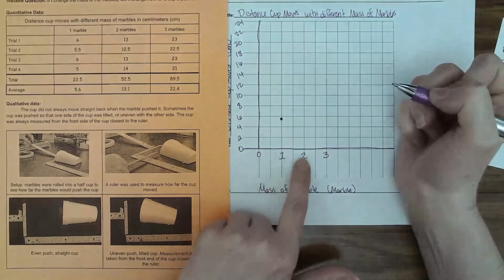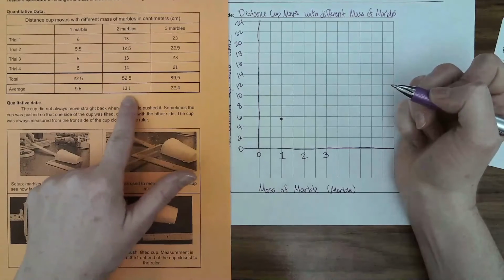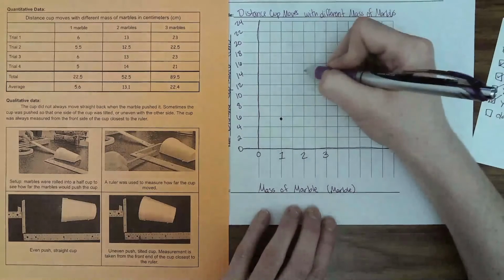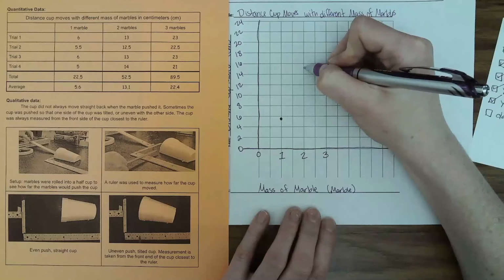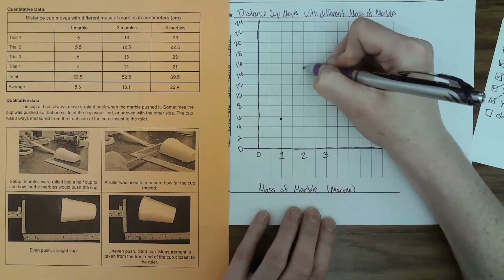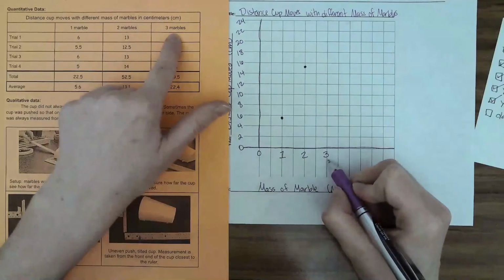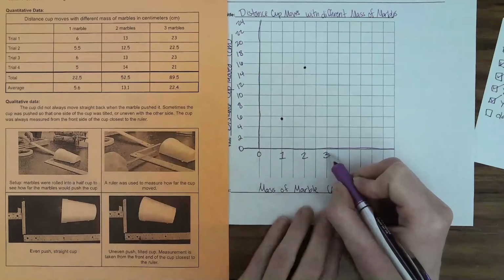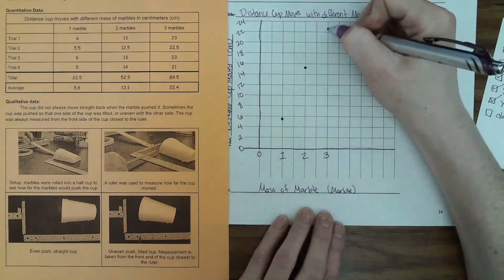How much for 2 marbles? Well, with 2 marbles, we moved the cup an average of 13.1. So with 2, 13 is halfway between 12 and 14, and 0.1 is just a little bit above that. So there is our 13.1. For 3 marbles, we moved the cup an average of 22.4 centimeters. So we'll come up here, 22 right there, 22.4 will be about right there.